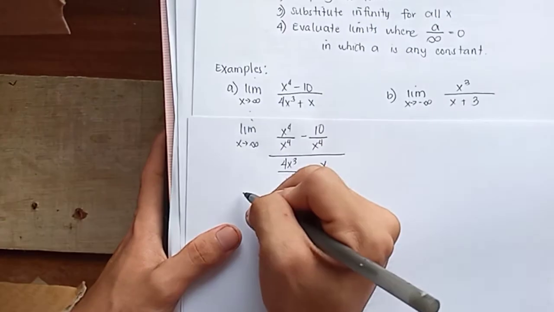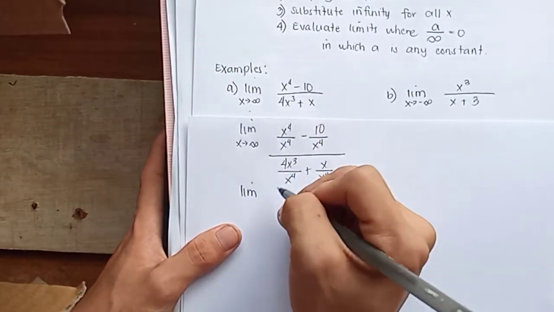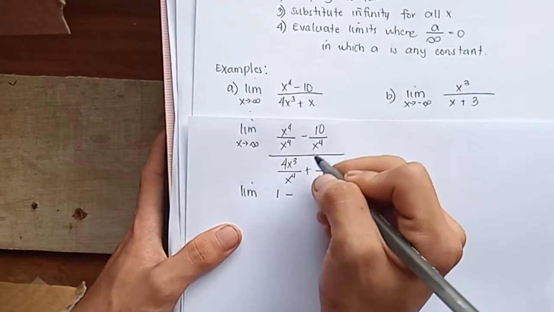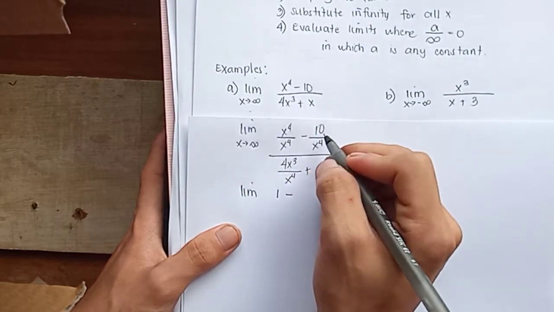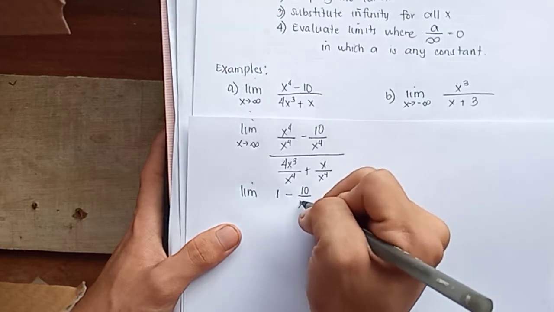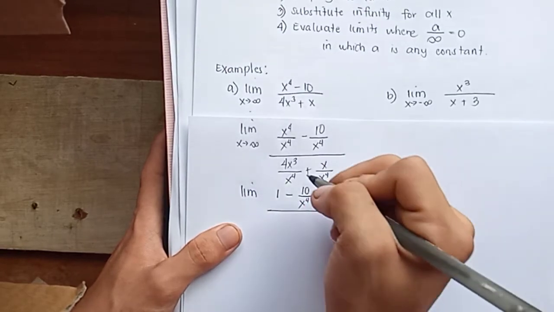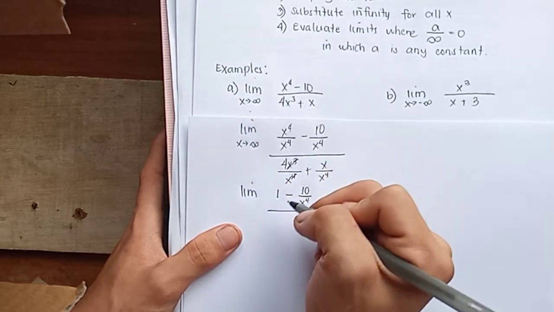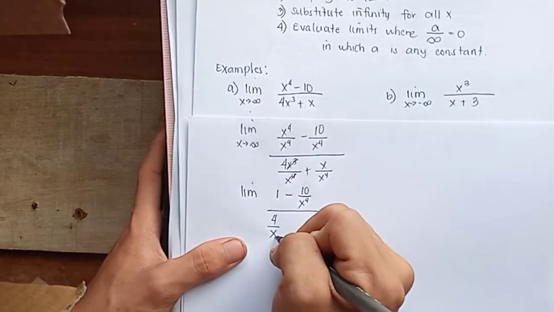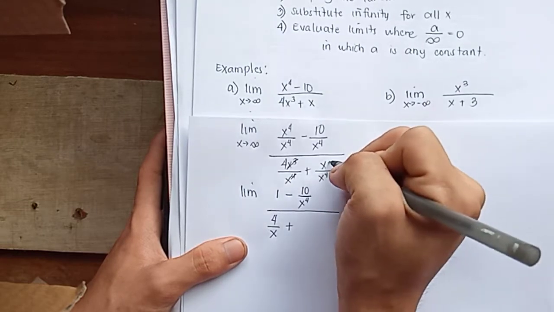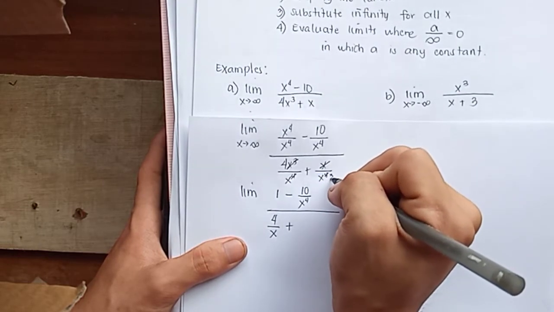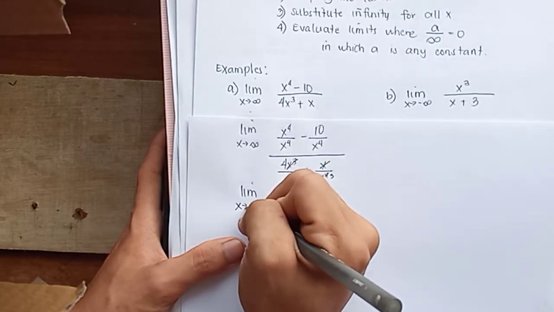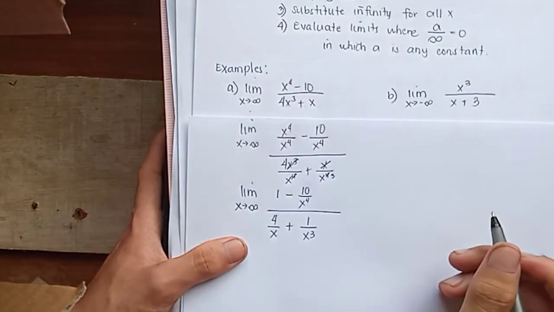So, simplifying this one, I have the limit of x to the fourth divided by x to the fourth, that is 1, minus, this one we do not simplify because the numerator is a constant, 10 over x to the fourth, over, here, x cubed cancels, leaving x in the denominator. So, I have 4 over x plus, x cancels in the numerator, leaving x cubed in the denominator, 1 over x cubed as x approaches infinity.